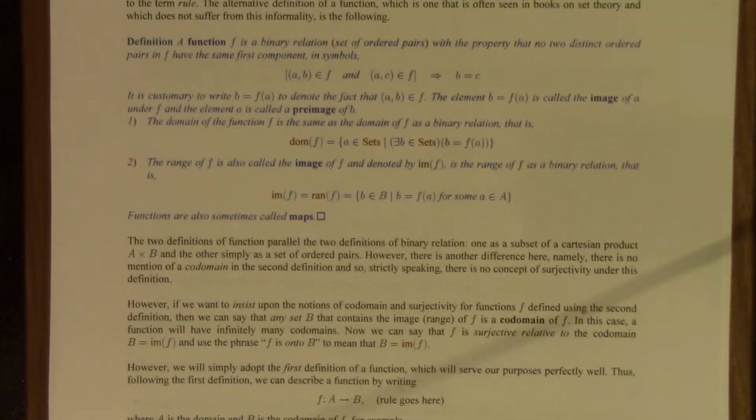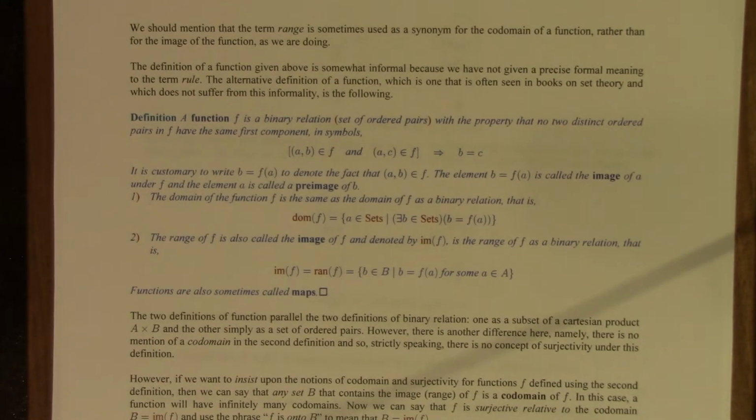I should mention that the term range is sometimes used as a synonym for codomain rather than the way we're using it as a synonym for image. That's just the way it is. So when you read another book or listen to a lecture and you see or hear the word range of a function, you have to inquire, do you mean image or do you mean codomain?